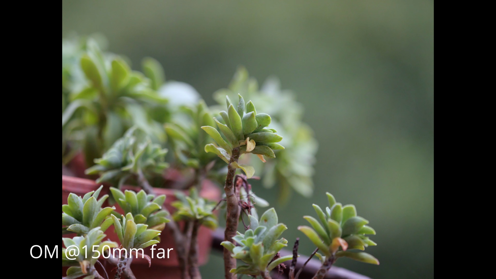Now we're going to test out the Olympus 150mm f2.8. From far away, this is how it looks. The bokeh is really nice this time. This is very beautiful, fully taking advantage of the wide aperture. You can see the background is beautiful. Really love the rendition, and the image is really sharp. The lens is sharp, very sharp, wide open.